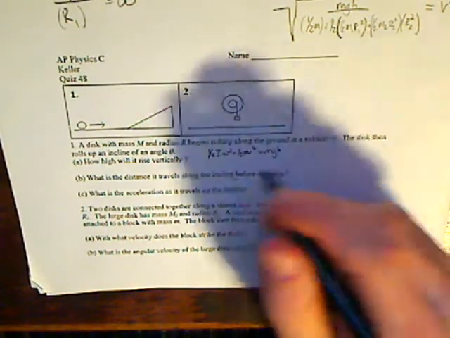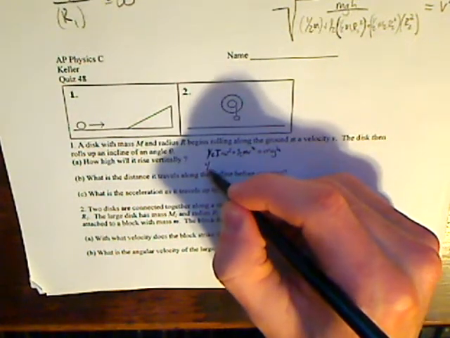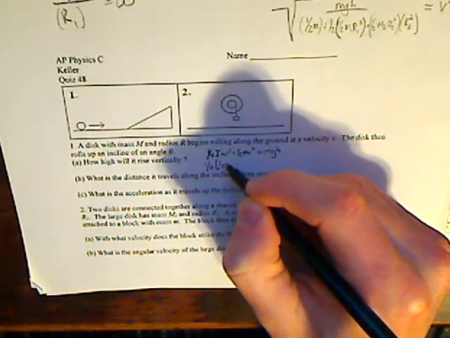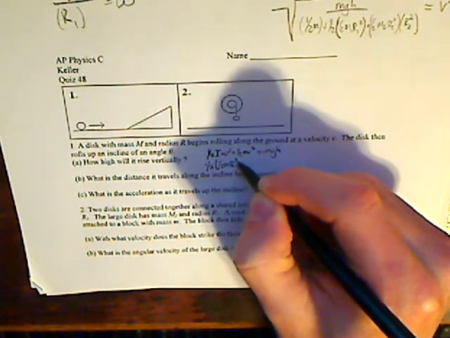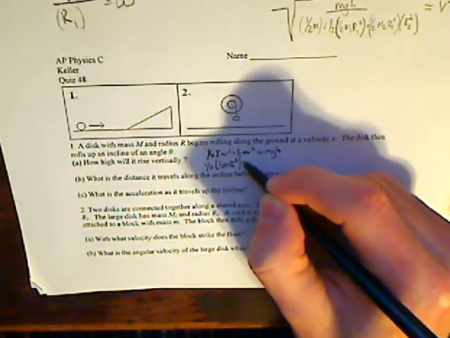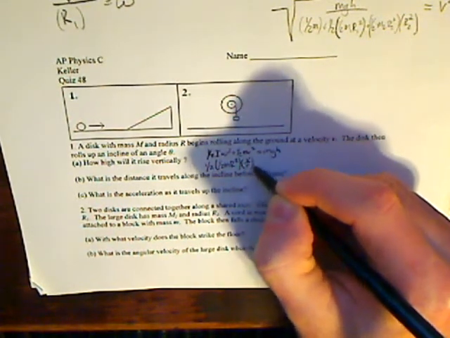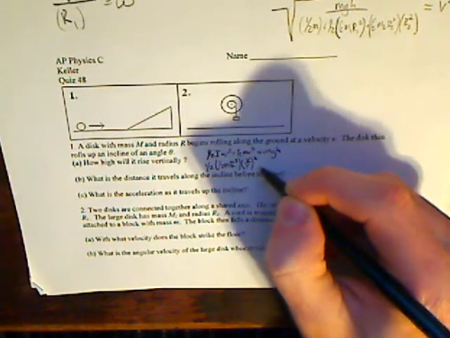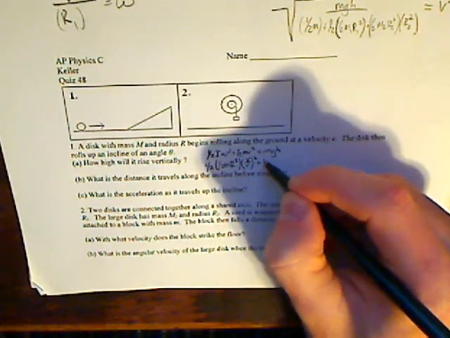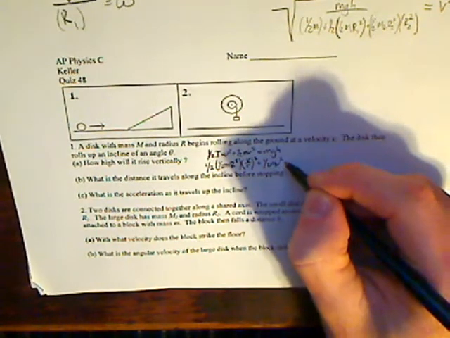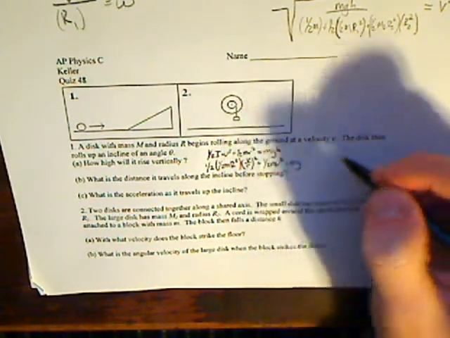What you've got to remember here is that your I is going to be 1/2 mr squared, since it's a disk, and your omega, since it's moving linearly, is going to be v over r, squared. And that added to the 1/2 mv squared is going to equal mgh.